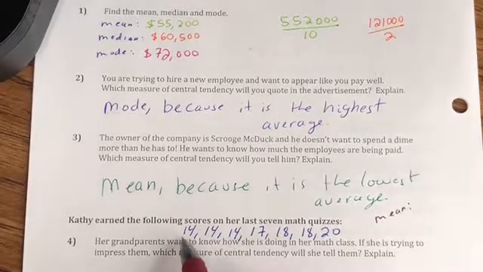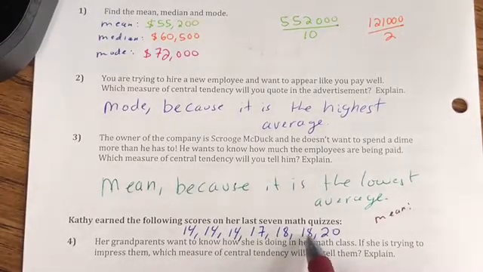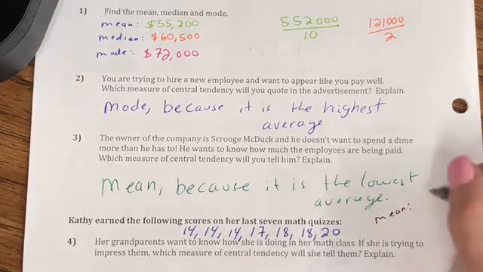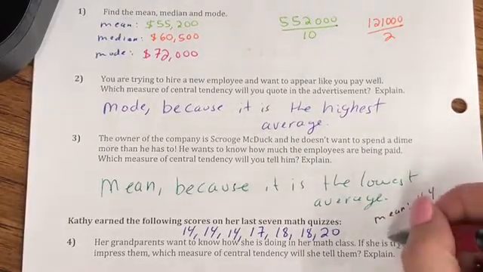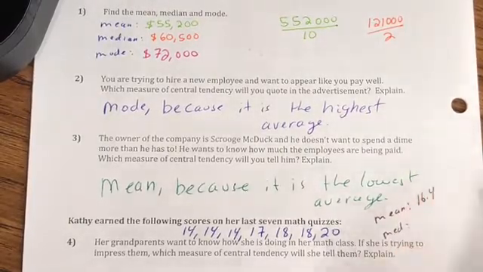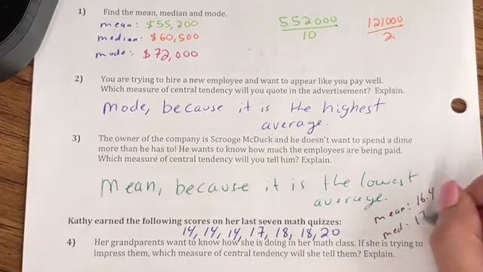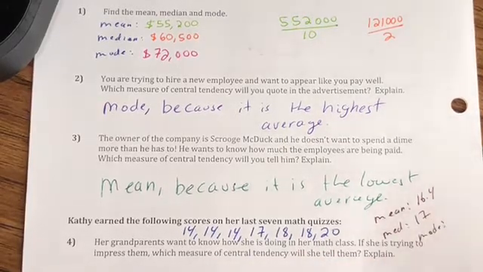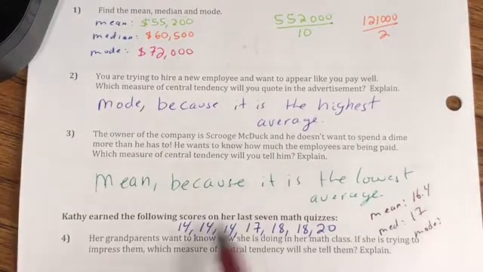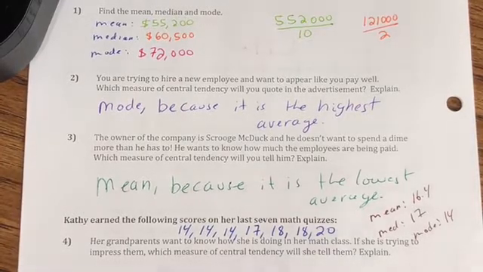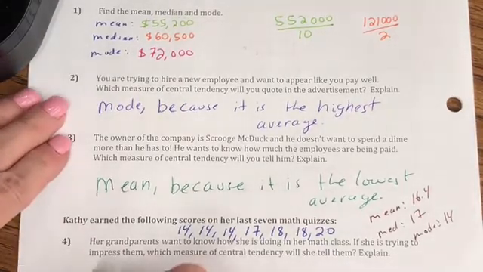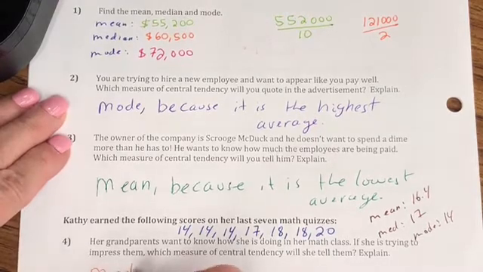So the mean. If I add up all these numbers, I'm going to get 115, and 115 divided by 7 is about 16.4. The median is our middle number, which is going to be 17. And the mode is the number that occurs the most, which in this case is 14. So if she's wanting to impress her parents, she's going to tell them the median, because that's the highest score.